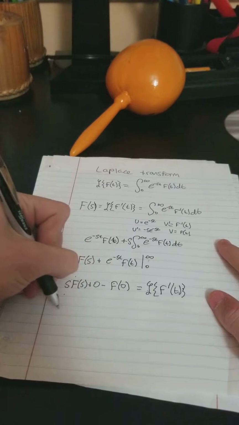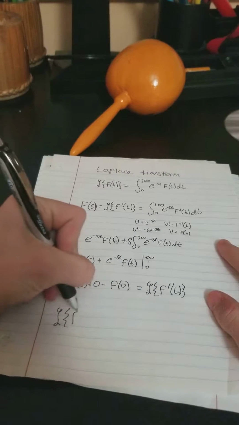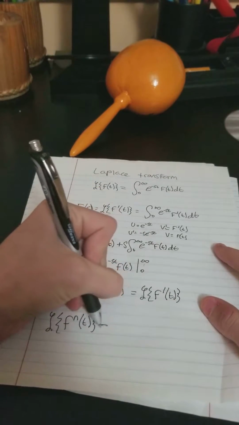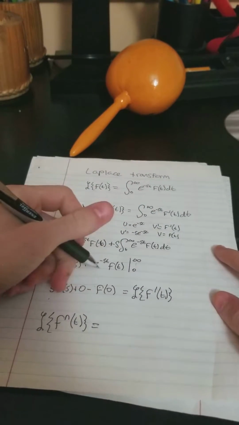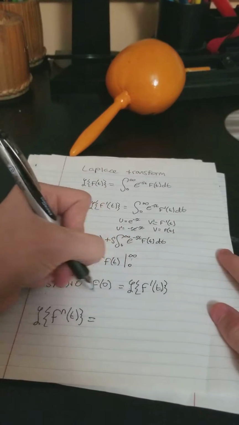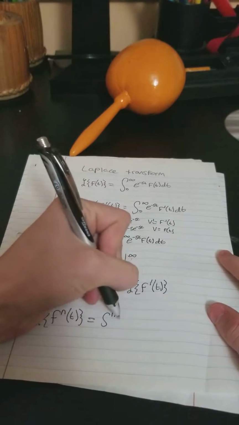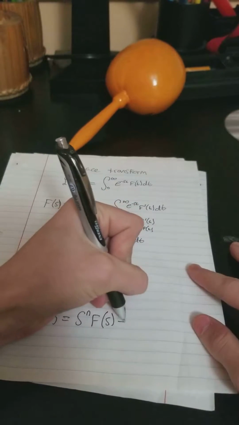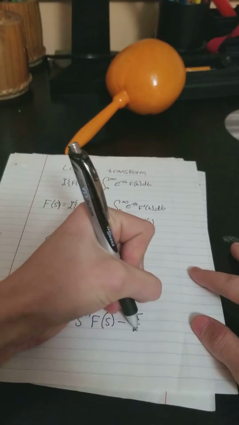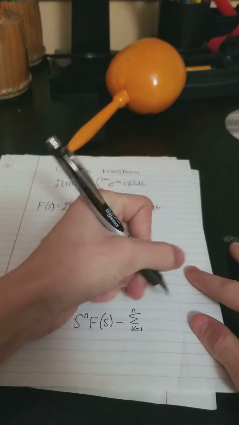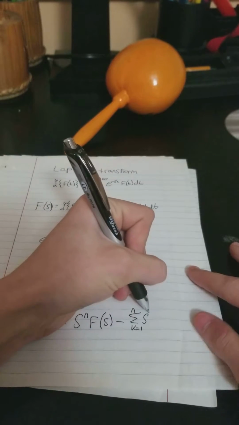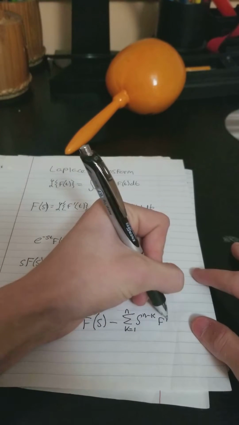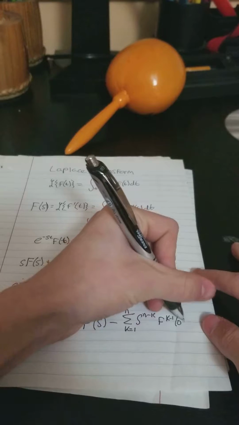The formula for the Laplace of the nth derivative of f would be equal to, let's see, sorry, it would be s to the n times F of s, minus the sum over k, I'm just going to make a variable k, of s to the n minus k times f to the k minus 1 of 0.